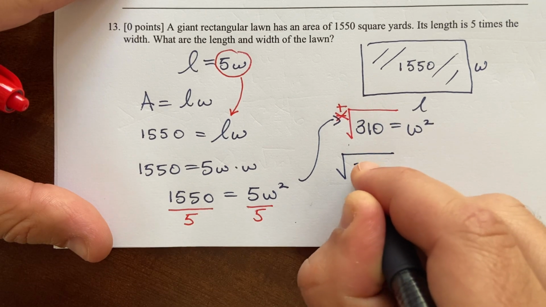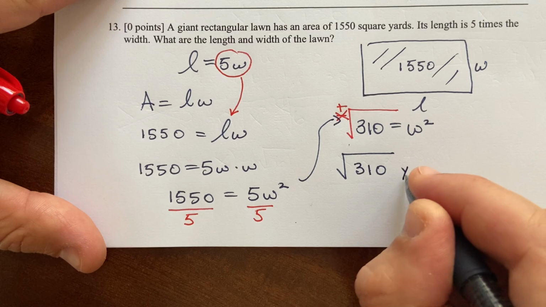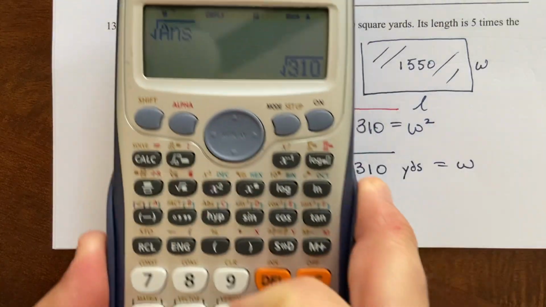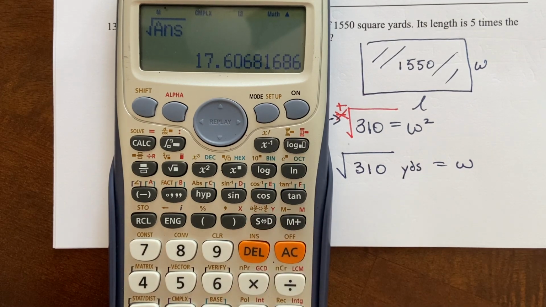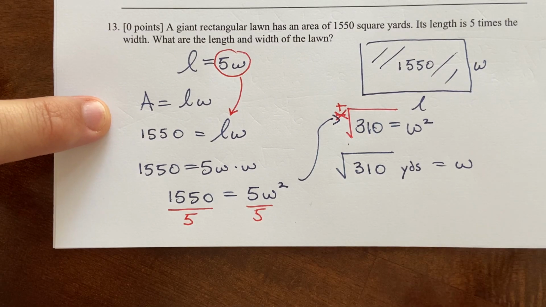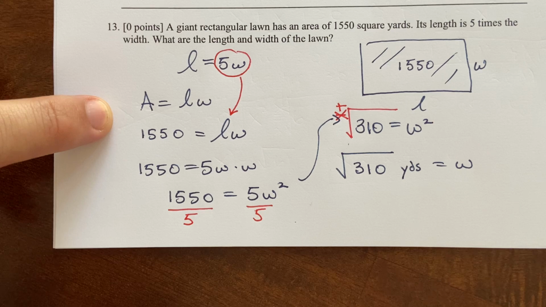The square root of 310, this would be a number of yards. This would be equal to the width. If you're curious, it's about 17.6 yards. But again, there was no statement about rounding, so I'm leaving it in exact form.